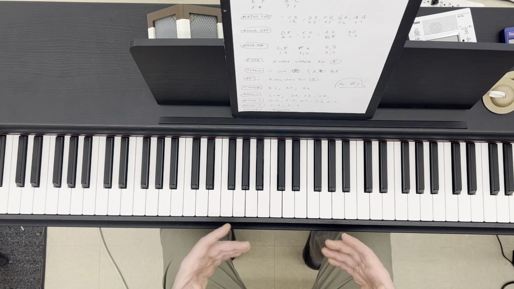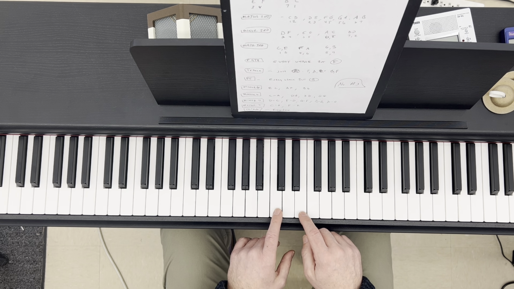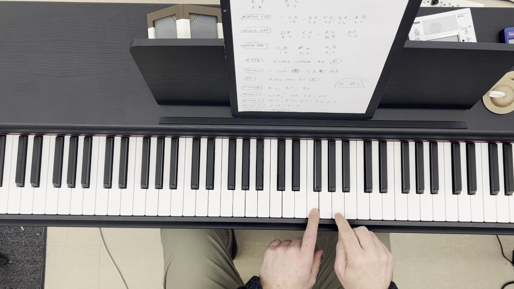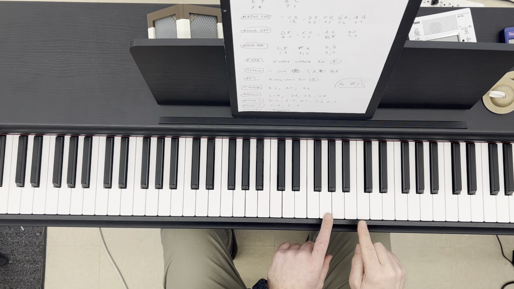Major third, the major chords in the key. C and E, F and A, and G and B.